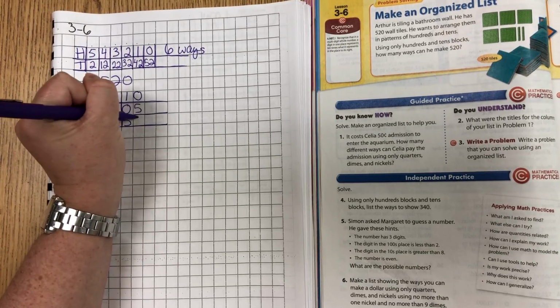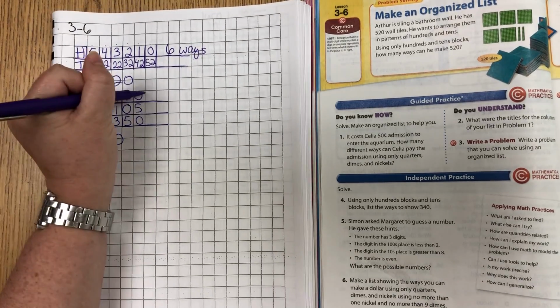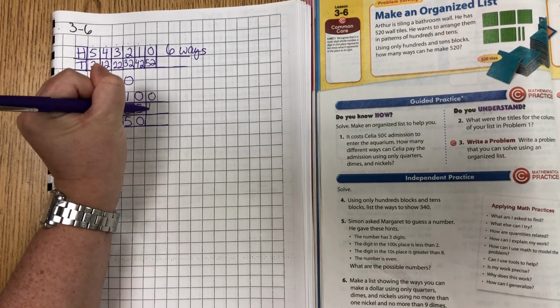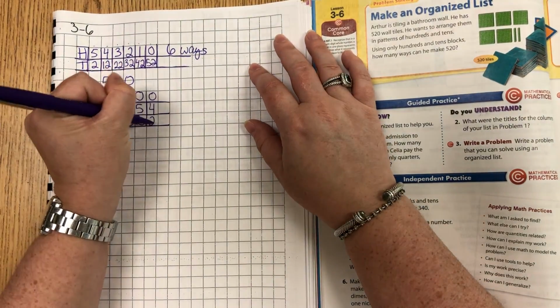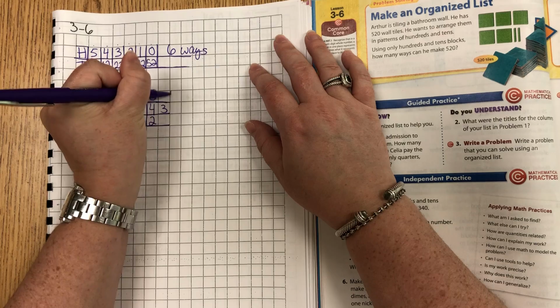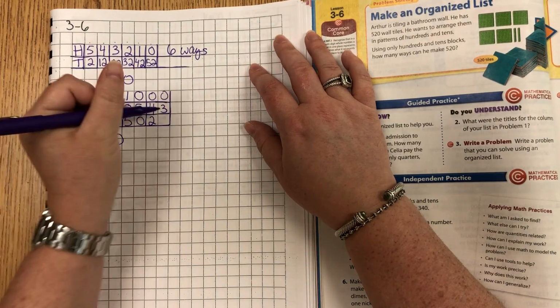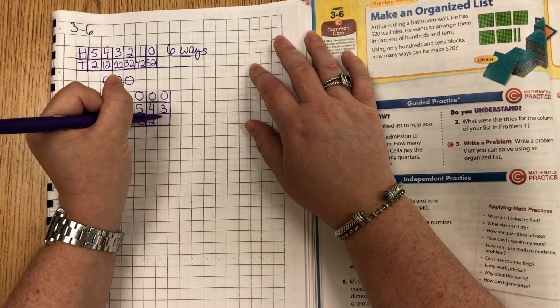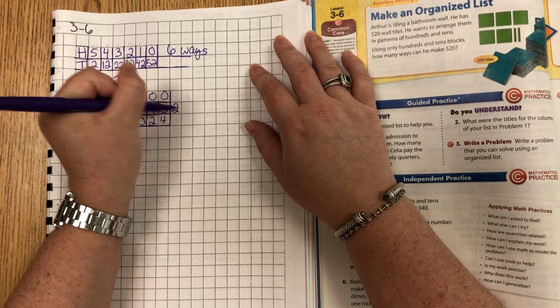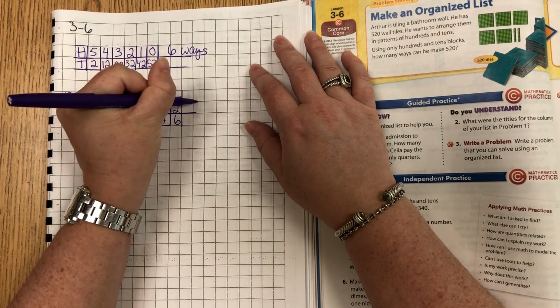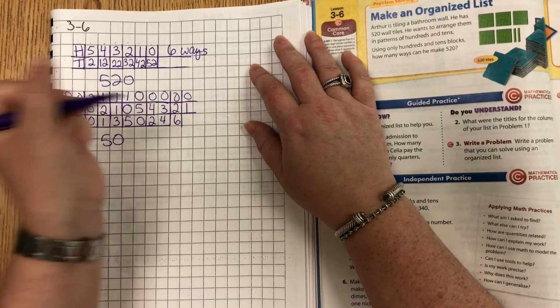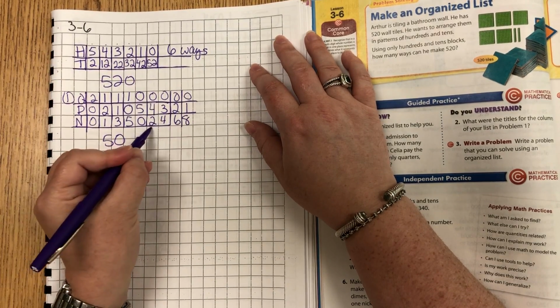I could do 5 dimes and no nickels. So now let me count down that. 4 dimes and how many nickels? 2. 3 dimes and how many nickels? 4. Yeah. 2 dimes and how many nickels? 6. 1 dime and how many nickels? 8. We're starting to notice a pattern happening here.